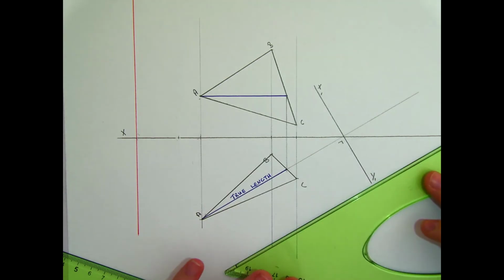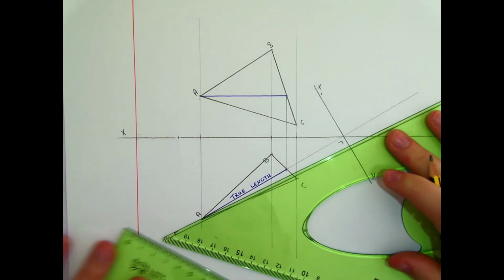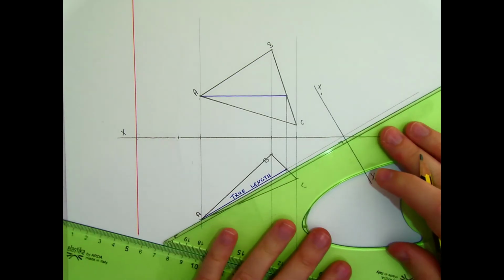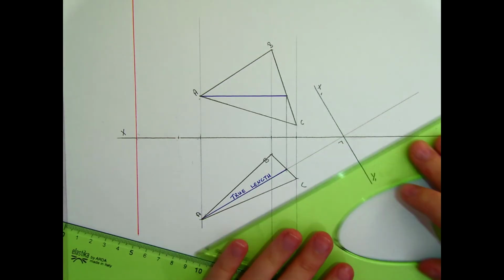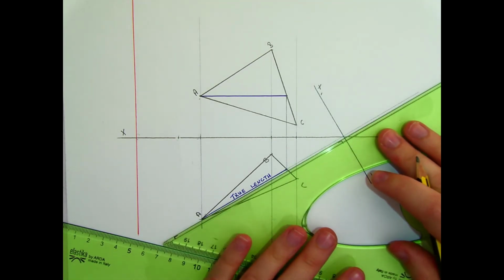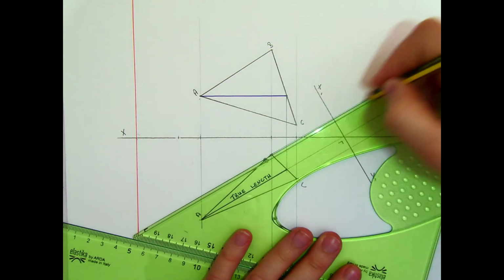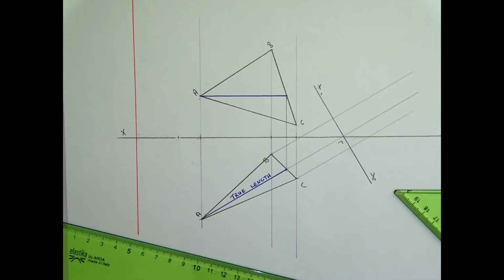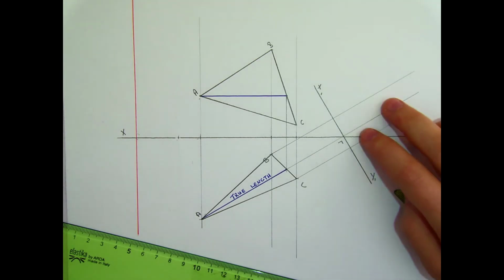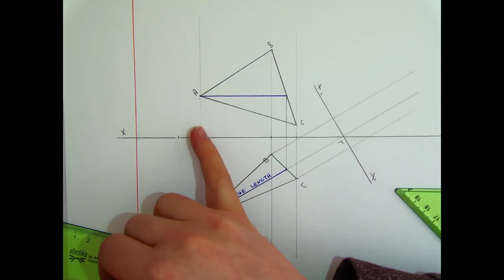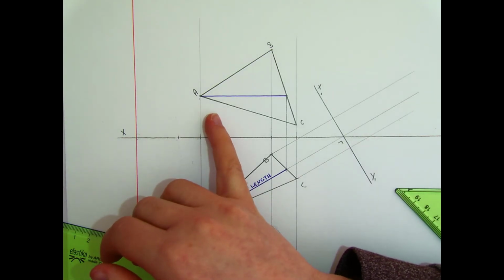And each of my other points I'm going to project out along here also. So taking my true length line, projecting each point out, C and B. And each one of these points is going to have the same altitude as this is an auxiliary elevation. My points, the heights can be taken from this elevation up here.